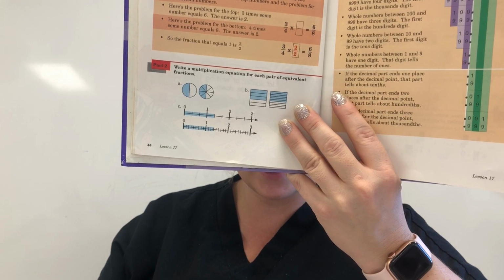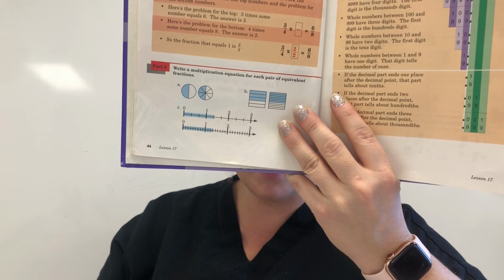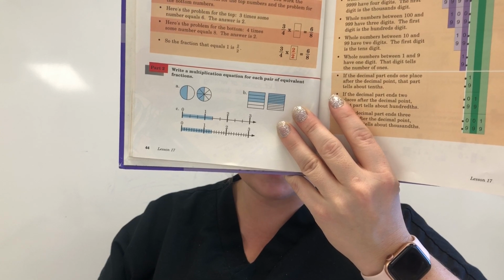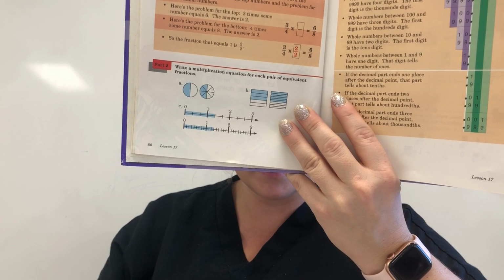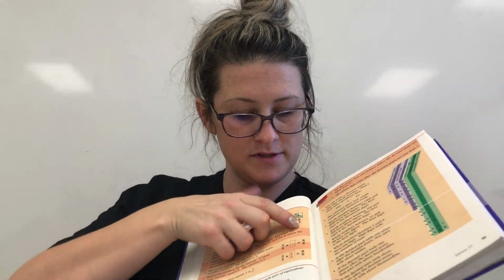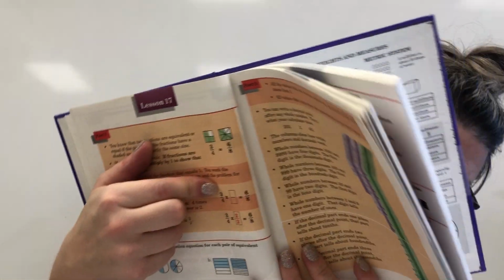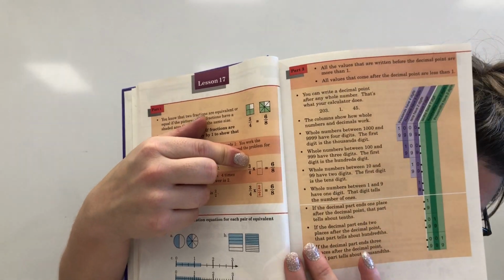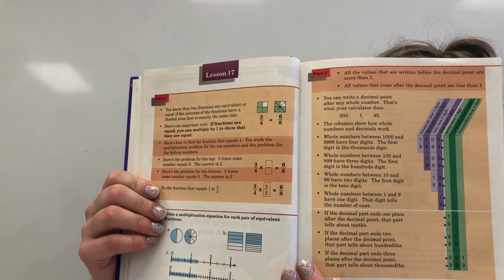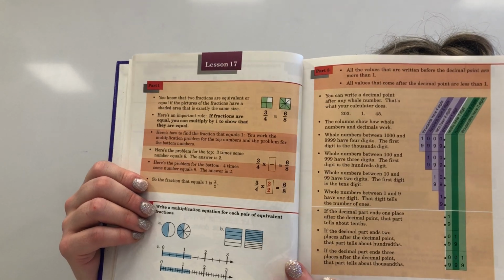Here's how to find the fraction that equals 1. You work the multiplication problem for the top numbers and the problem for the bottom numbers. The top numbers of the fraction are here. 3 times some number equals 6. So if I have a problem that is 3 times some number equals 6, I have to go backwards.